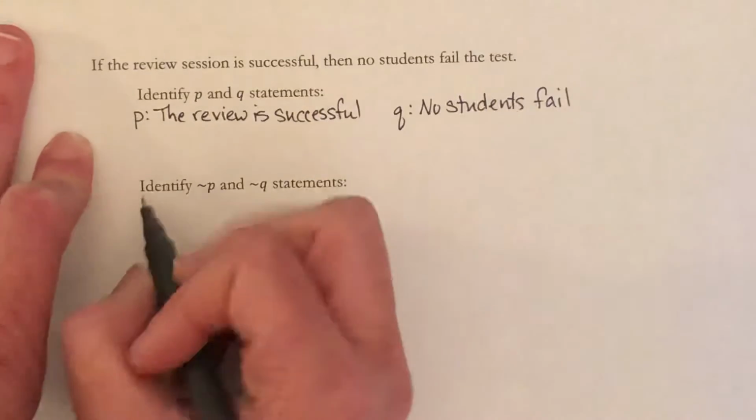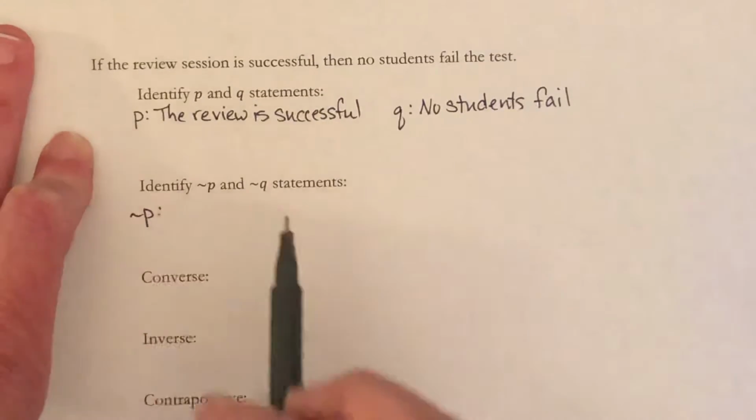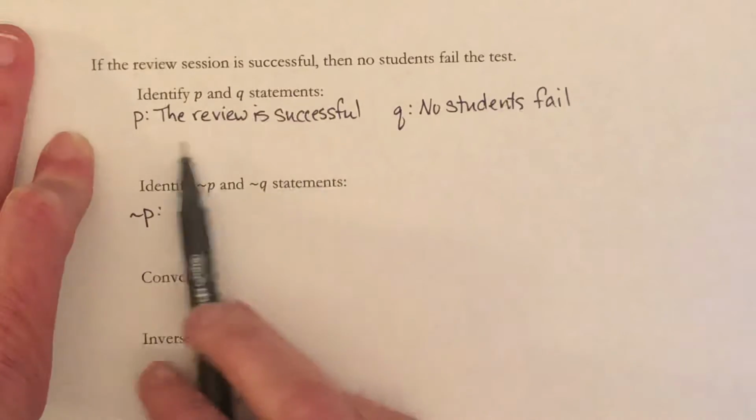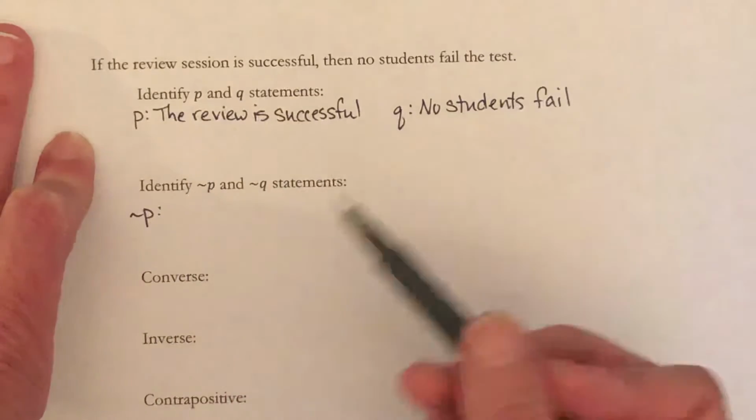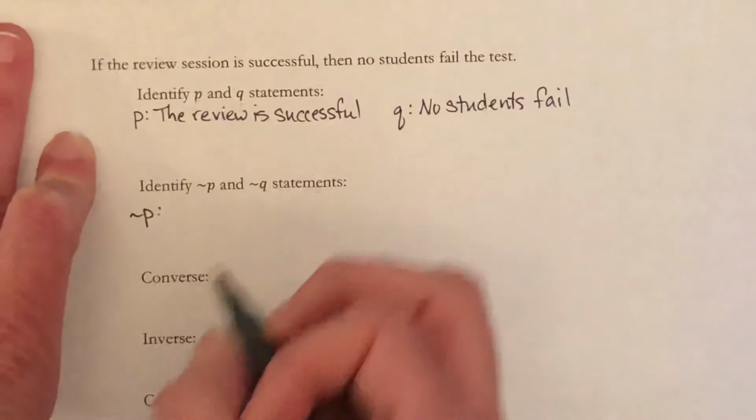Identify not P and not Q. So not P. There are no quantifiers in here, so all we need to do is add a not. So the review is not successful.